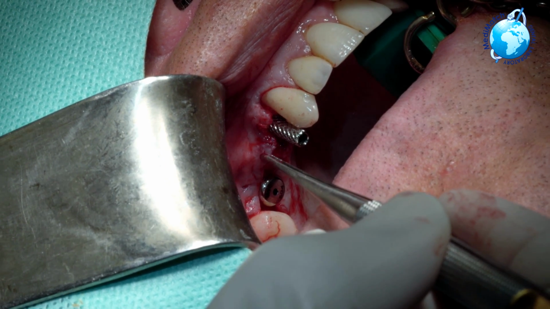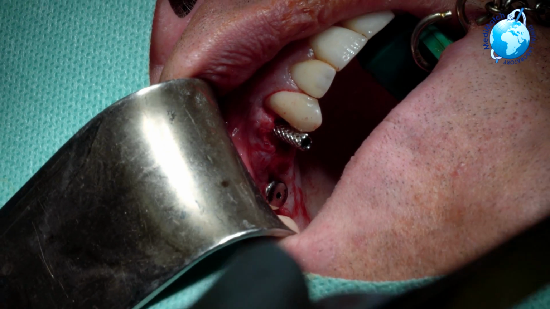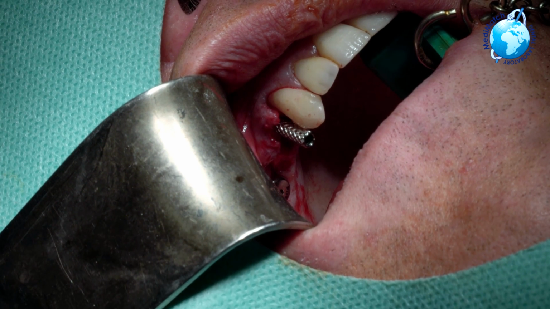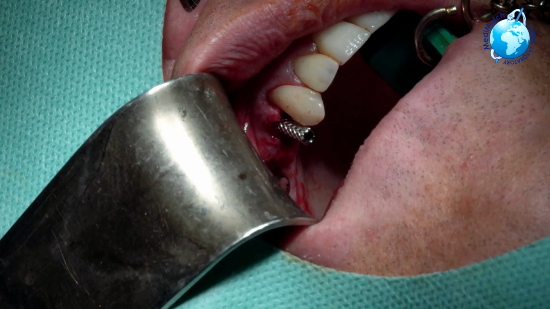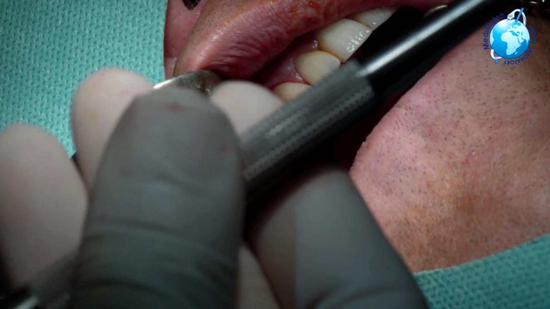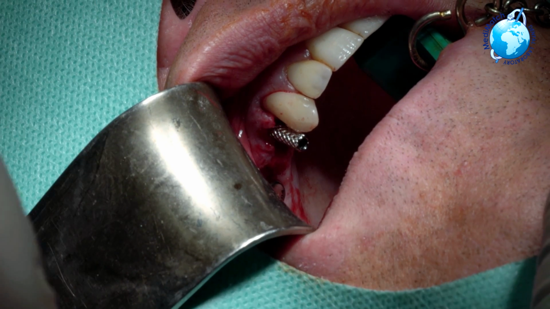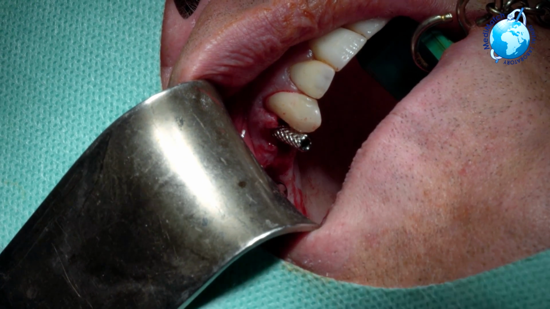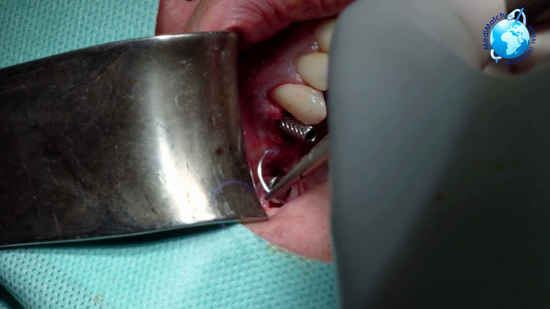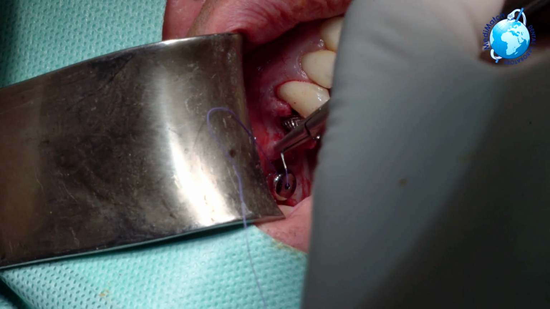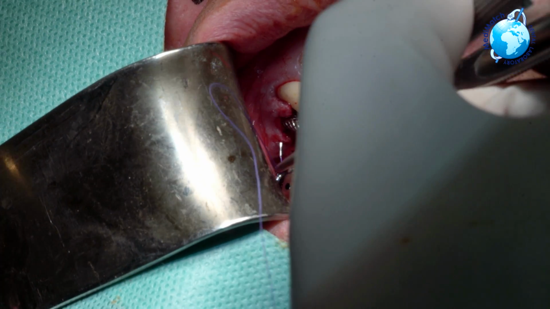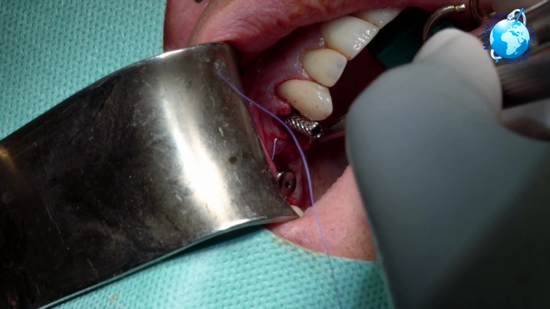Perma-sharp, yeah, Perma-sharp 5.0. Right, and we're just stitching up now. Here we have a closed loop suture holder using a 5.0 Perma-sharp. It's a nice antibacterial suture, nice and small. And we're just being gentle to the tissues, bringing them back in. Is that through on the palatal? Confirm.